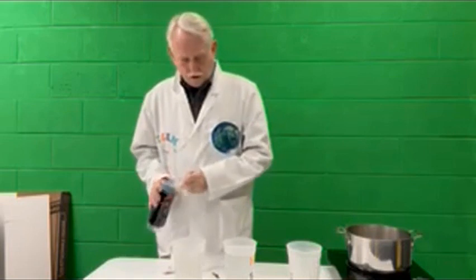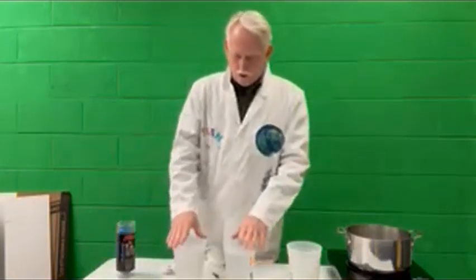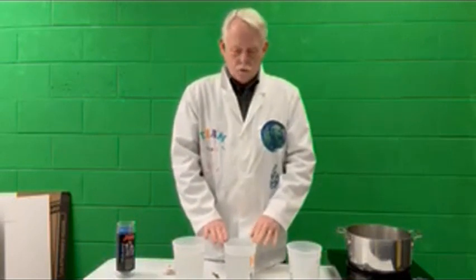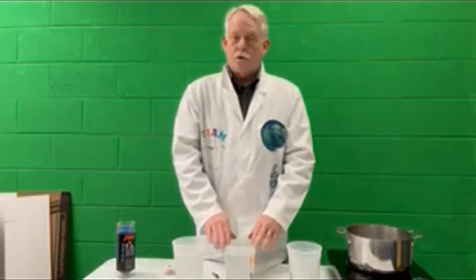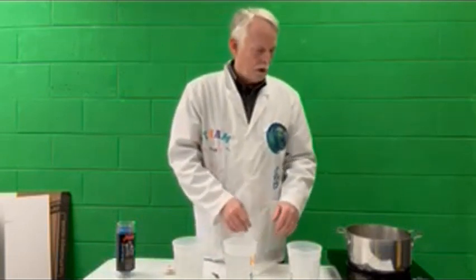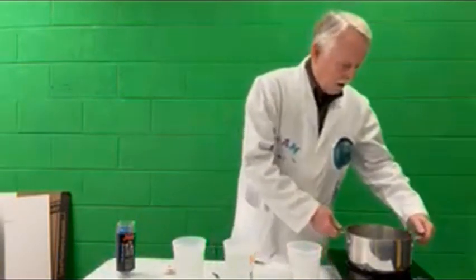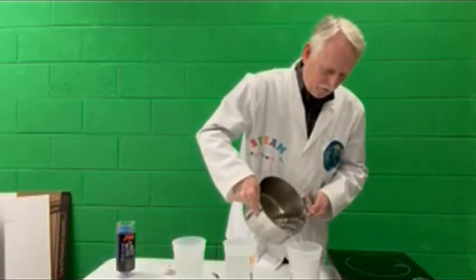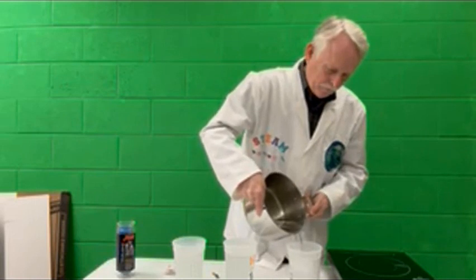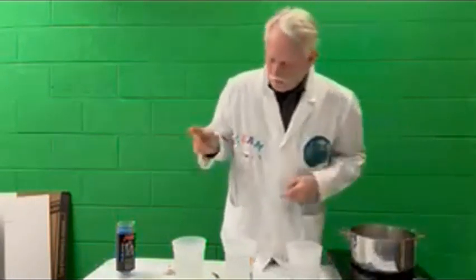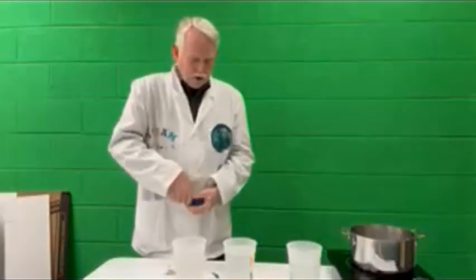I have 3 containers for water, 1 with ice in it. Container number 2 has room temperature water, so it feels the same temperature as the room, so about 65 degrees. And container number 3 has warm water in it that I've heated to 160 degrees Fahrenheit. So I'm going to place the 3 racquetballs in the water containers.